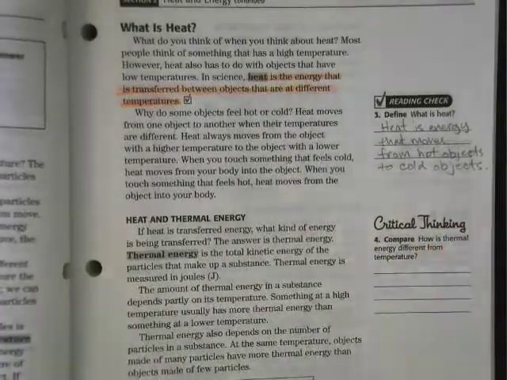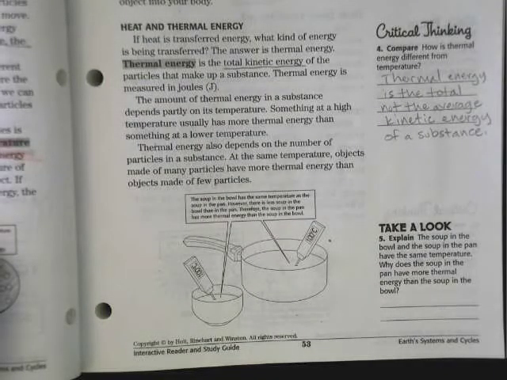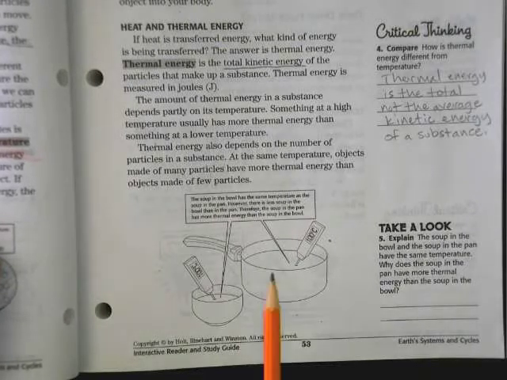Number 4, critical thinking. Compare. How is thermal energy different from temperature? Well, it says right here, thermal energy is the total kinetic energy of the particles, not the average. Take a look.